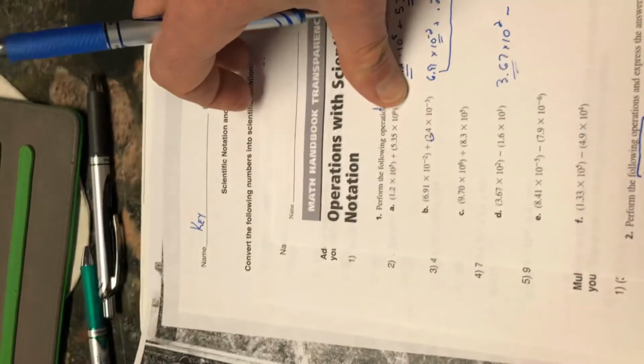I'll finish this paper, put the answers on, and this other operations is the same thing right here. All right, operations with scientific notation. I'll fill that out, and that should get us through pretty much the next couple of days.